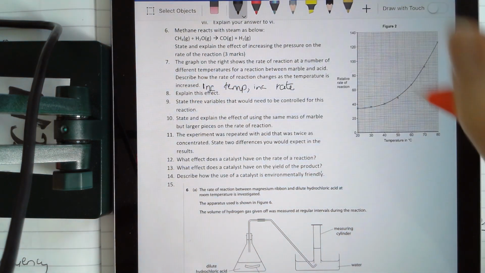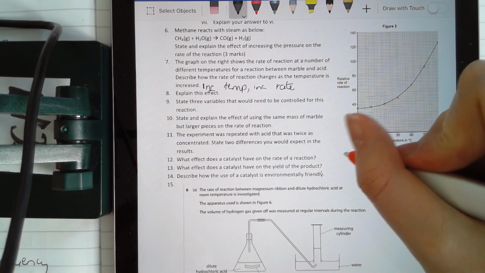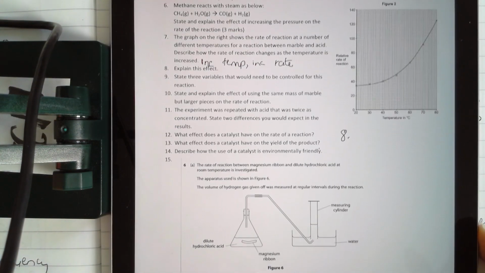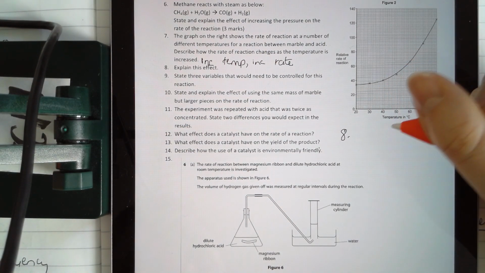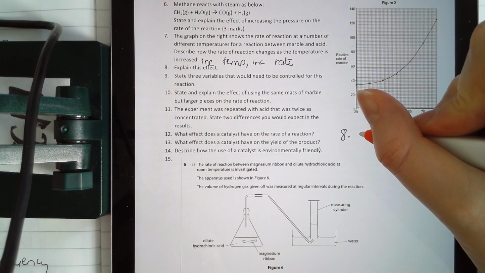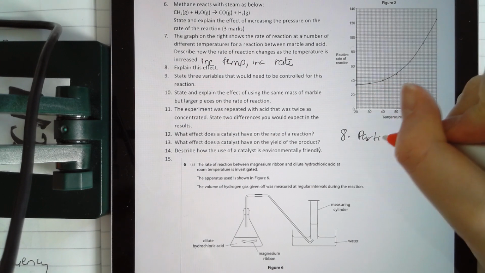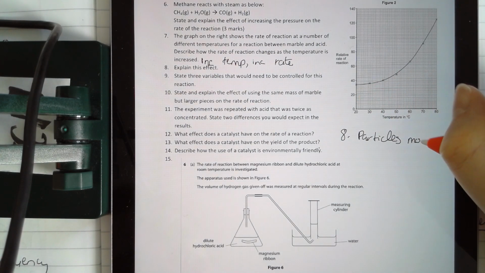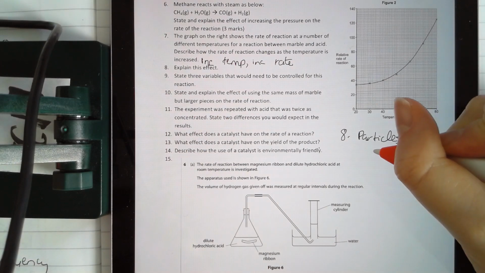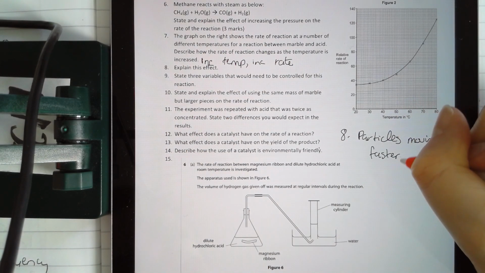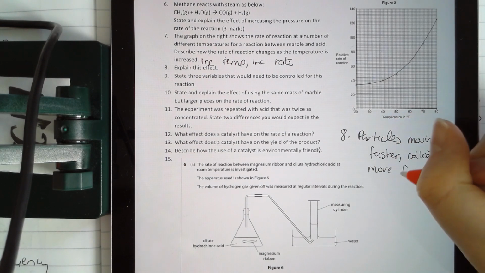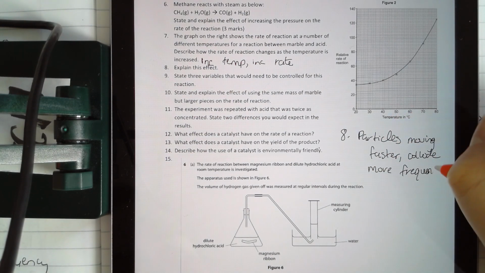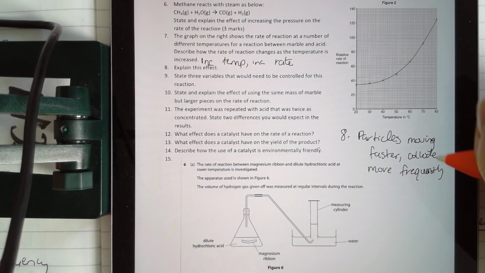the reaction. And when it asks you to explain this effect, I'm going to write this one down here because it's usually a 3-mark question when you're asked to explain the effect of temperature. So you need to tell me 2 different things. You need to tell me that the particles are moving faster, so they collide more frequently. Don't just say collide more, you have to say more frequently, or collide more often, or something along those lines. Particles moving faster, so they collide more frequently.